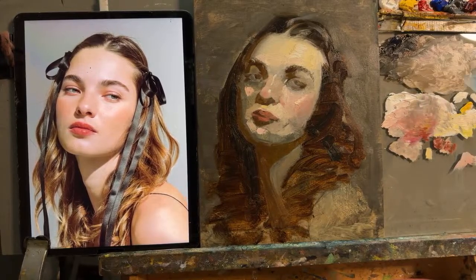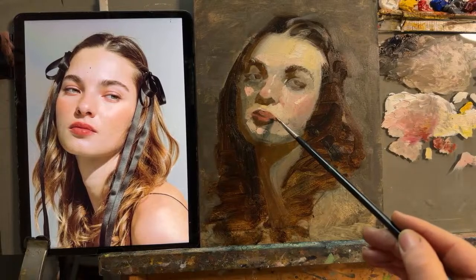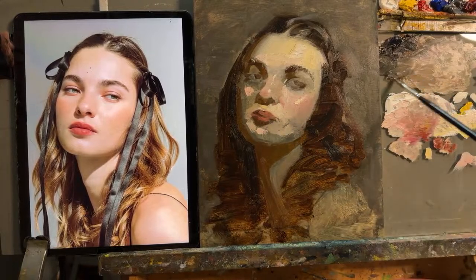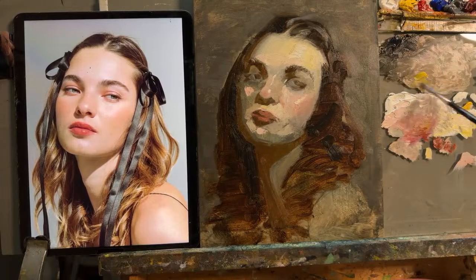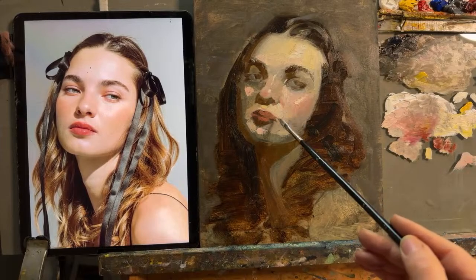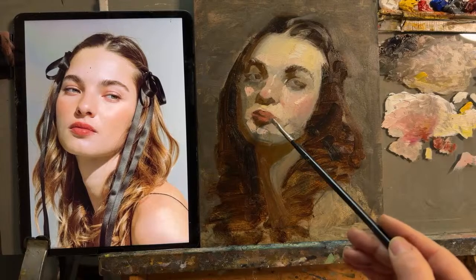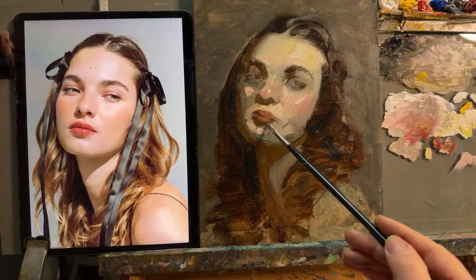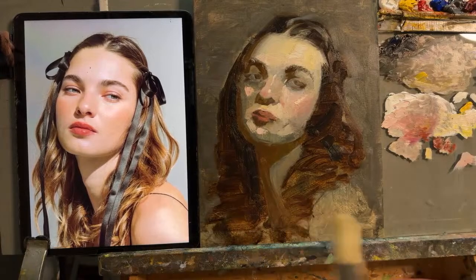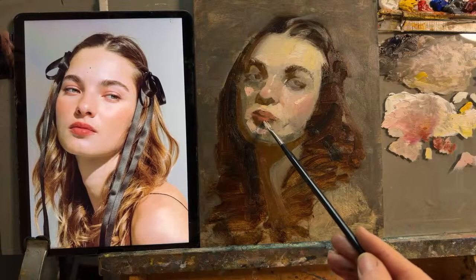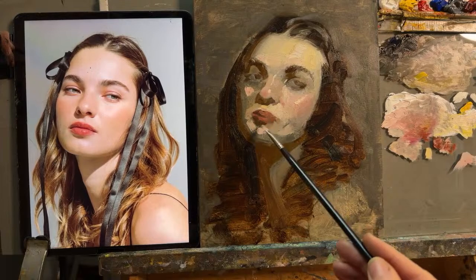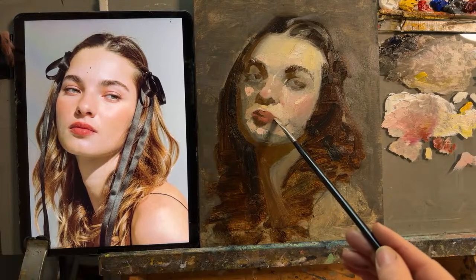So you will fail, and we all need to paint a lot of bad paintings. No matter what level you are, I definitely still produce a lot of bad paintings. But as long as I learn from them, I think it's okay. It's okay to fail. If you go to the museum, you will see a lot of fails, by the way.